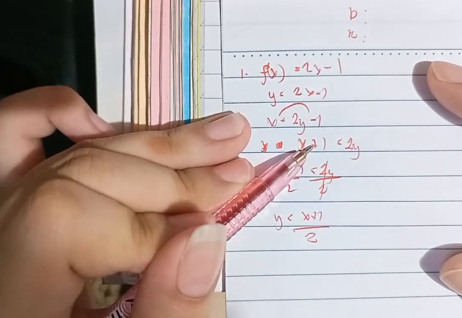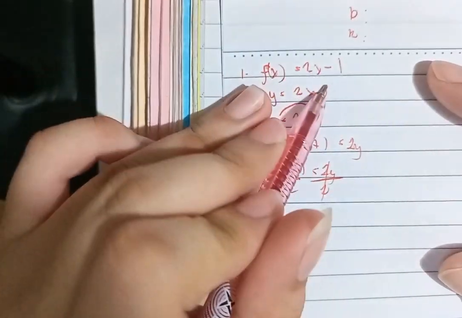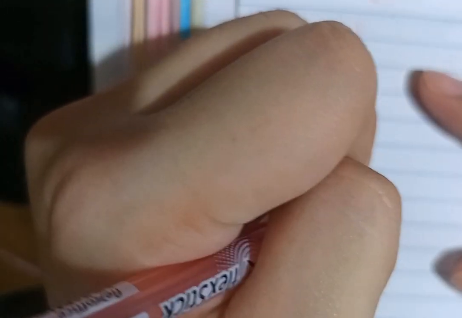So, yung kabaligtaran ng negative 1 is plus 1. And then, 2 times x, yung 2 na sa ilalim kasi multiply, magiging divide siya. So, yun lang. And, i-rewrite mo lang siya as f inverse of x is equals to x plus 1 over 2. So, yun na yun. Box the final answer. Tapos na.